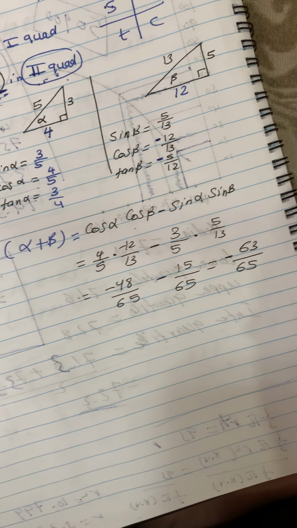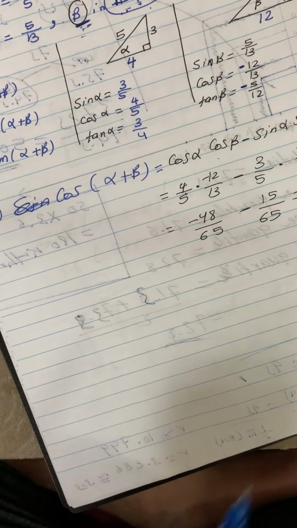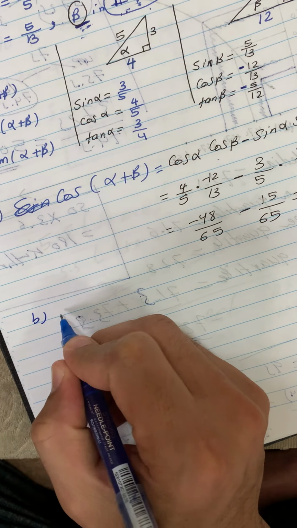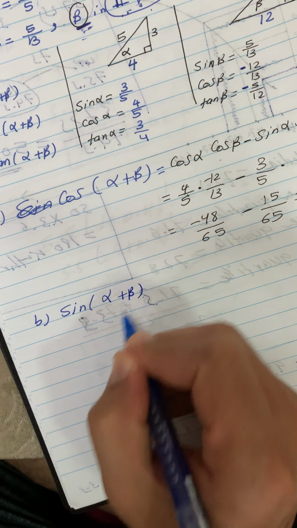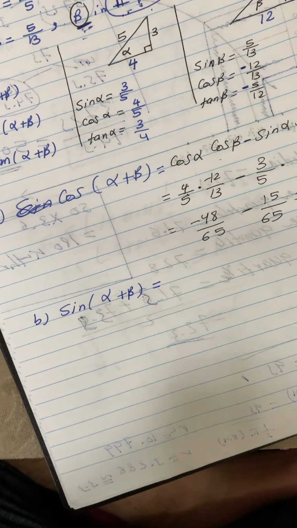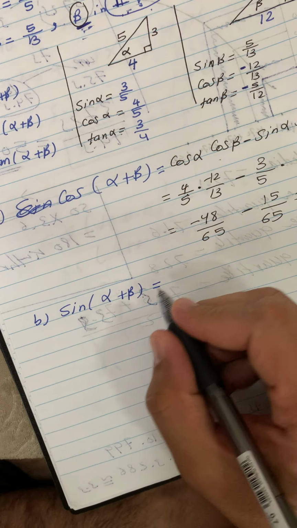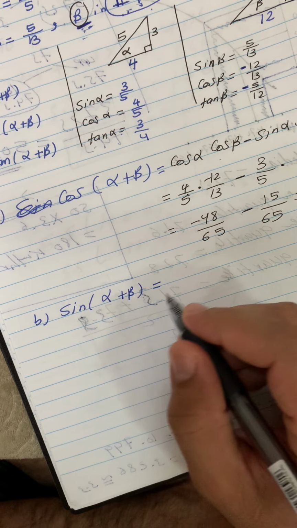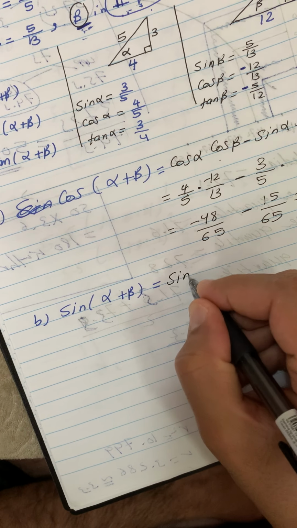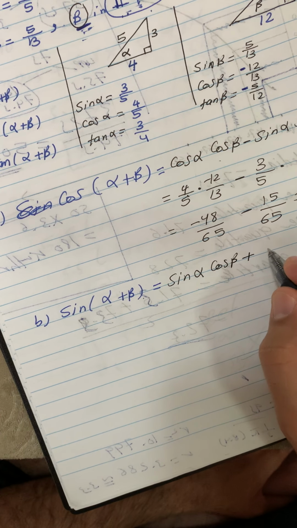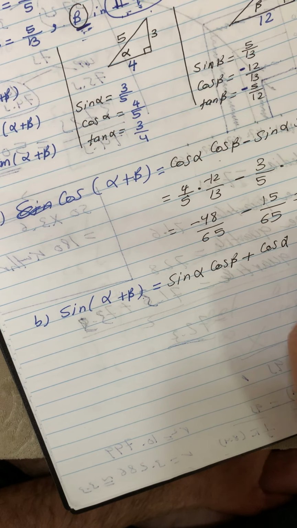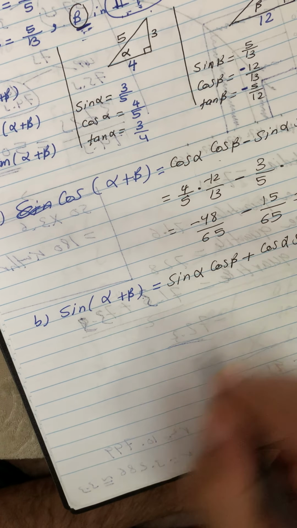By the same way, we can find sine alpha plus beta. The sine sum equals sine alpha cosine beta plus cosine alpha sine beta.